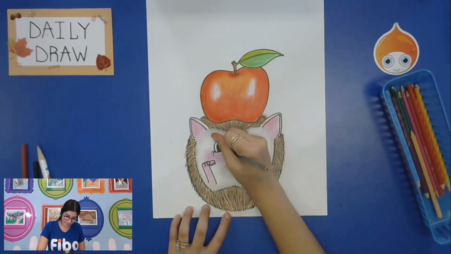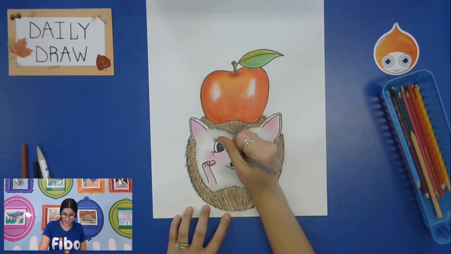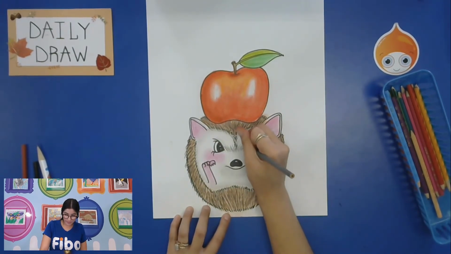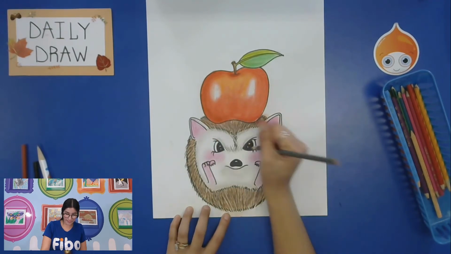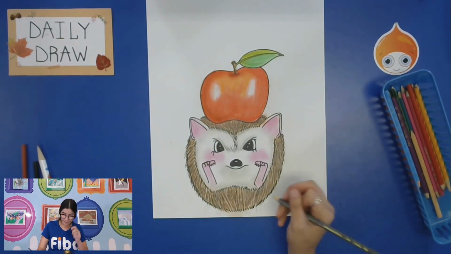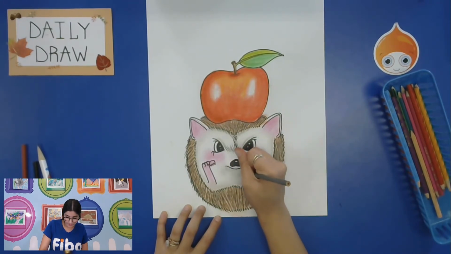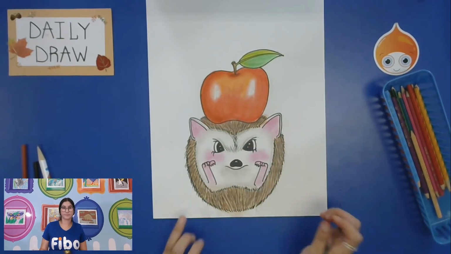Okay, inside the middle, in between the eyes, under the eyes a little bit, the top of the eyes, a little bit with your gray, maybe underneath the mouth a little bit, add in some fur or just a little bit of color.